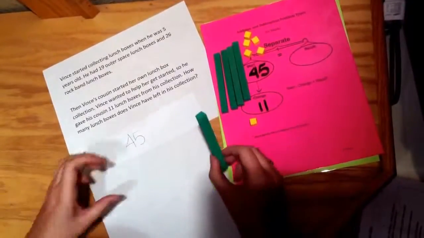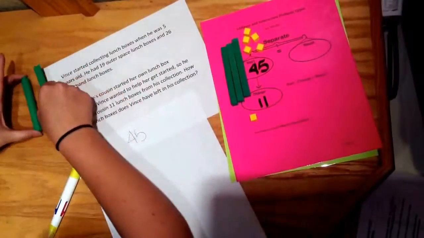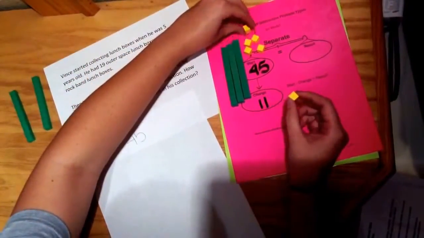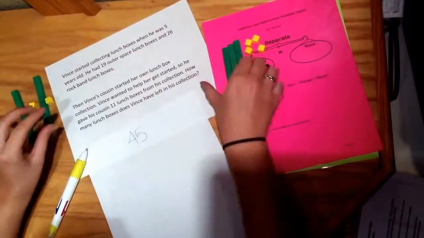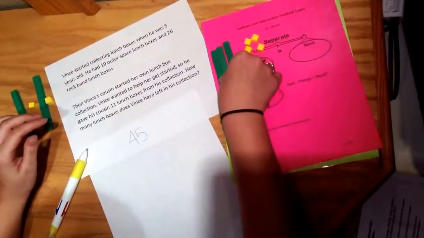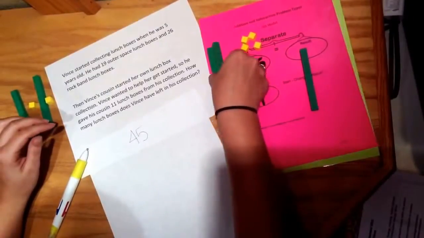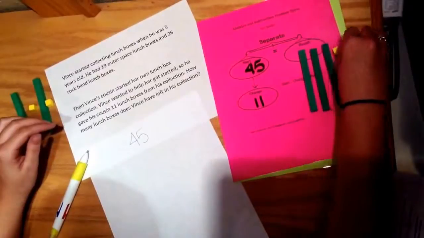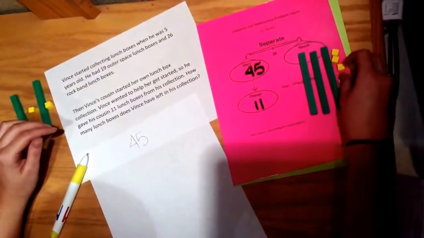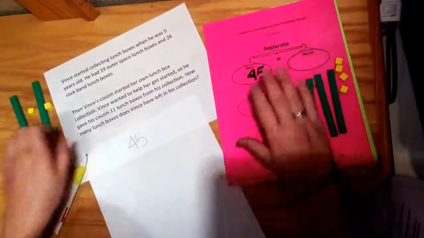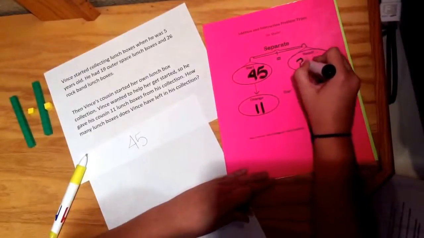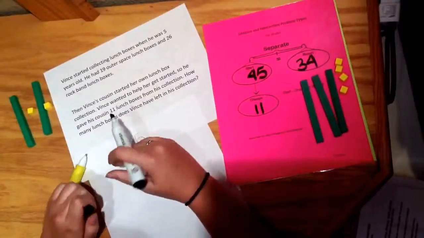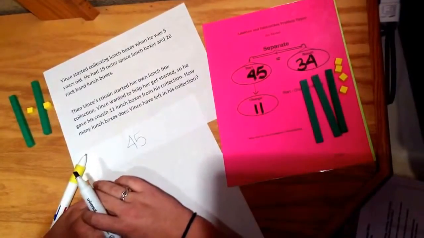So we can take away 1 rod, sorry, and then one unit cube from both spots. And that leaves us with 10, 20, 30, and then 1, 2, 3, 4 is our result. So 34 lunch boxes would be how many Vince had left after he had given some of his lunch boxes to his cousin.